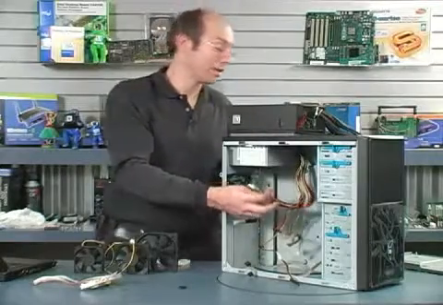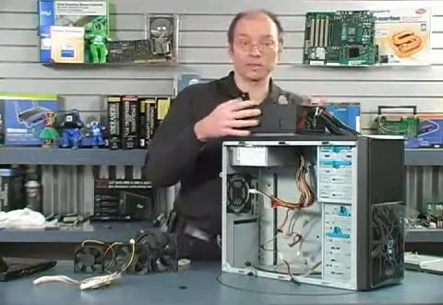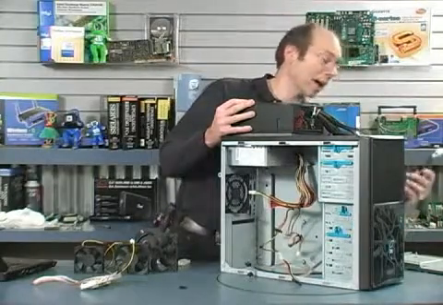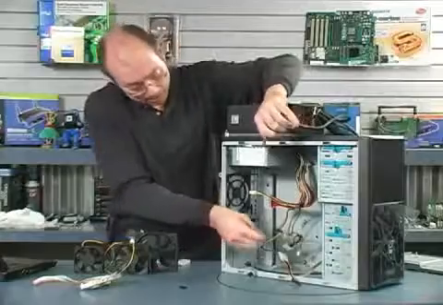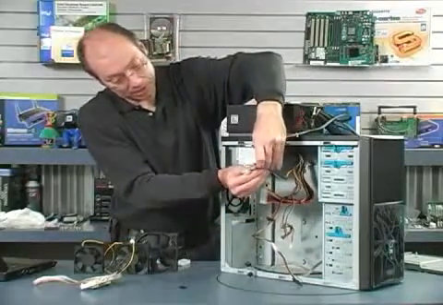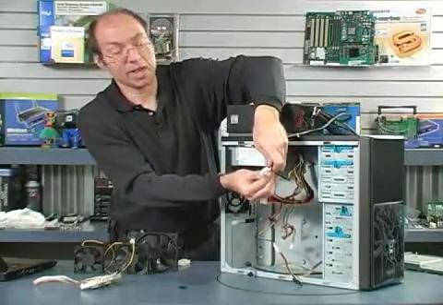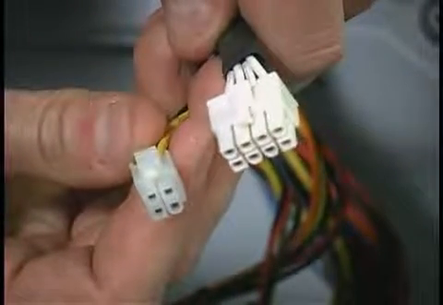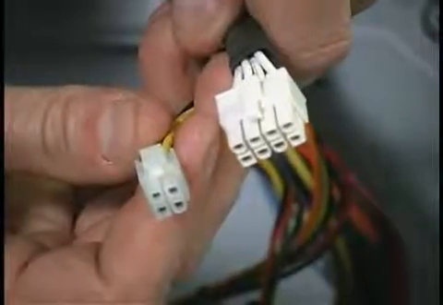So what you'll want is to find a power supply like this one. This is a bigger, heavier duty power supply I have on top here. And this one has an 8-pin motherboard CPU power connector. You can see the difference here, 8 pins versus 4. Now you can get adapters to turn the 4-pin into the 8-pin, but that doesn't provide more power.